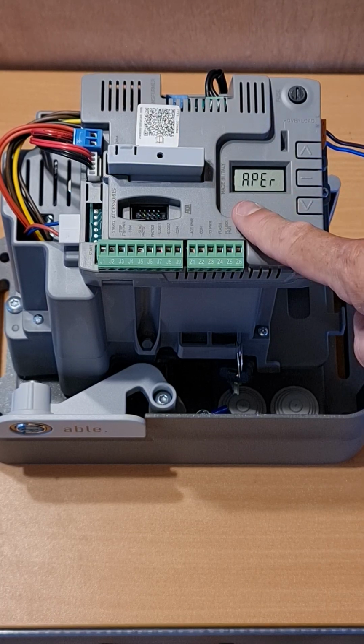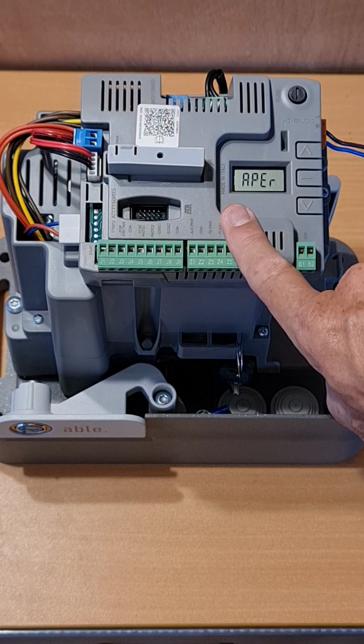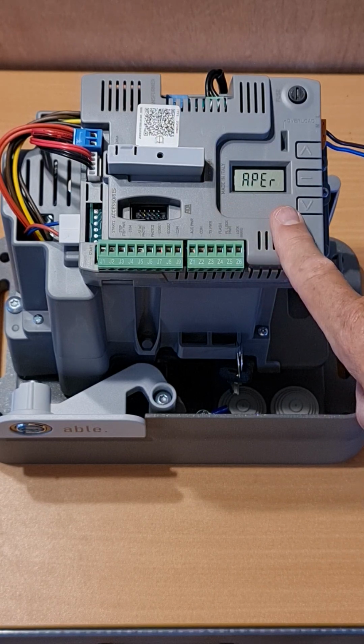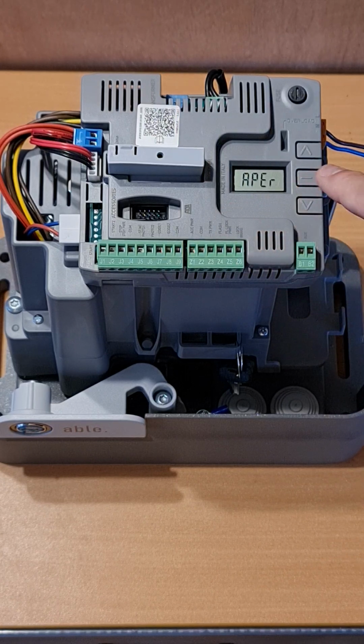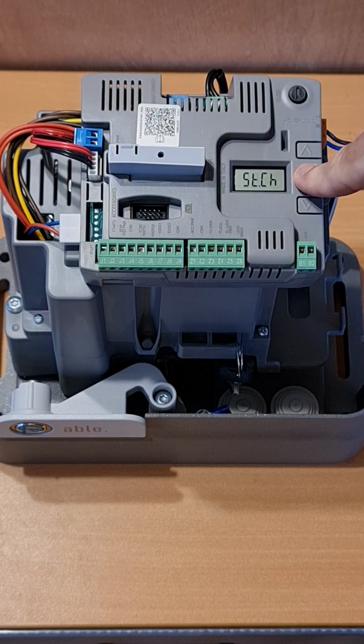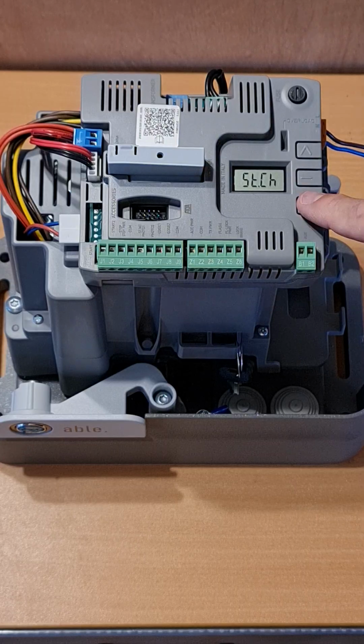We're going to change that to APER. So that's aperto, which is Italian for open. So if the gate is closing and it receives a start signal, we want it to immediately open. So we're going to accept that.